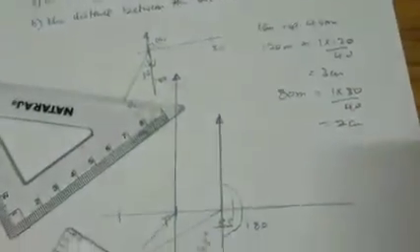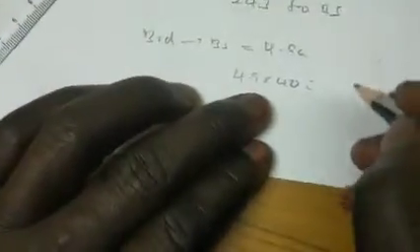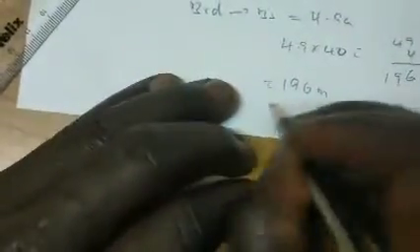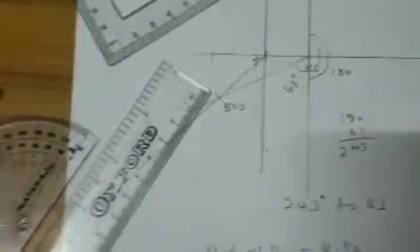And you said 1 centimeter represents 40 meters. So 4.9 you simply multiply by 40, that is 49 times 4, which gives 196 meters. So that is the distance between the bridge and the bus stop.